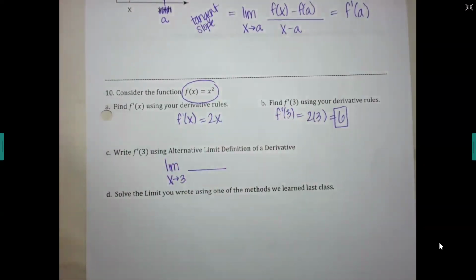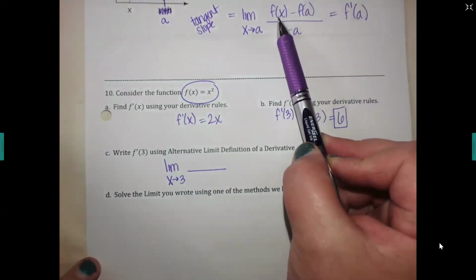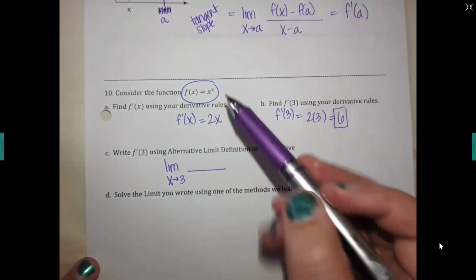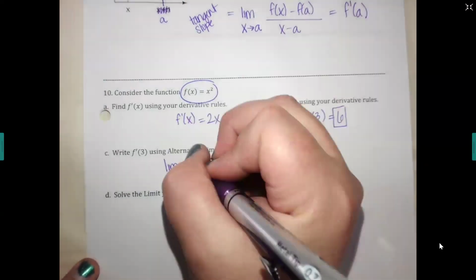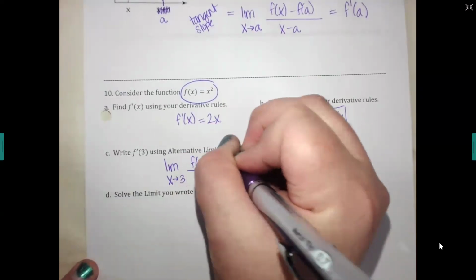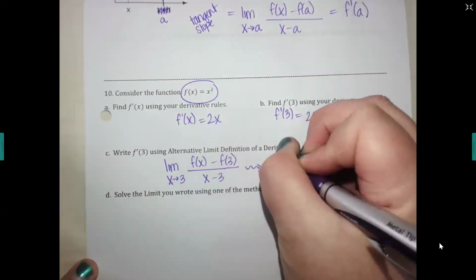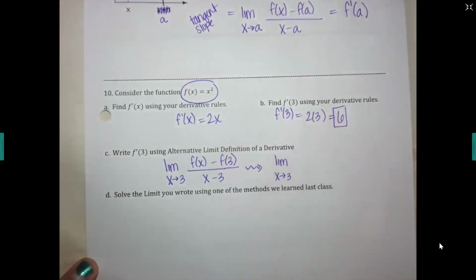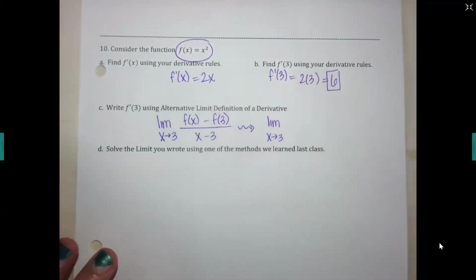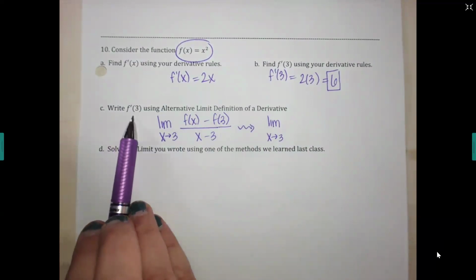In this case, x is always going to approach the number that you want the derivative at, not h approaches 0. Then I'm going to do f of x minus f of a. What's my f of x? X squared. I'm going to write it 2 ways. I'm going to start by keeping it in that same form, and then plug in specifics. So it's f of x minus f of a over x minus a, but remember our a's are all turning into 3's because we're asked to take the derivative at 3.